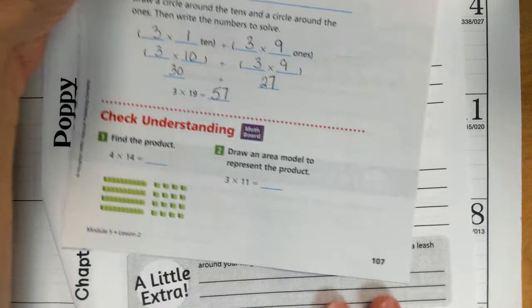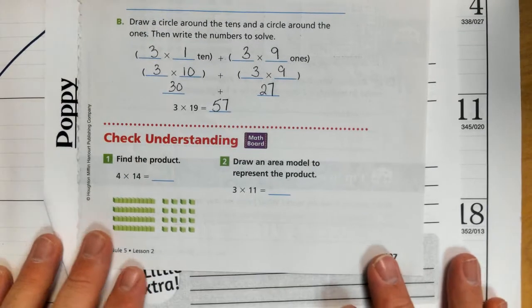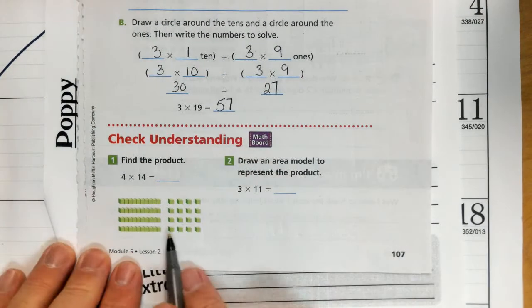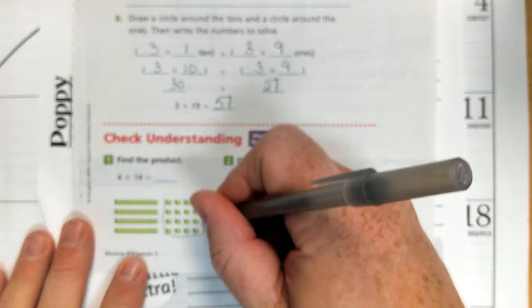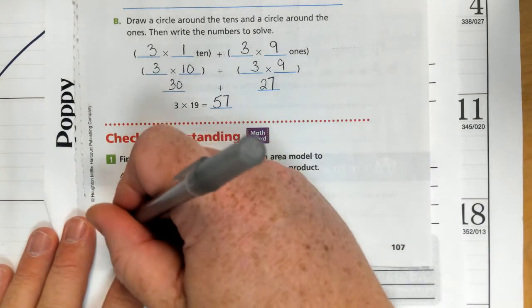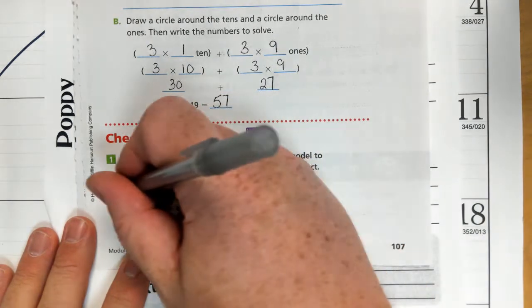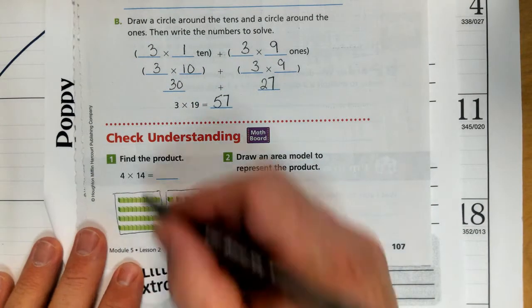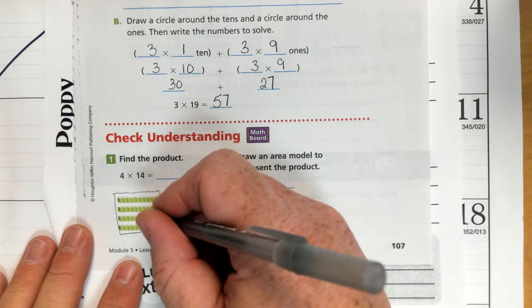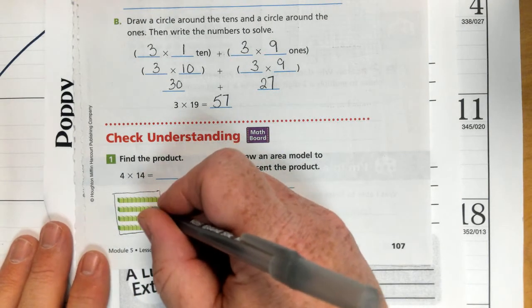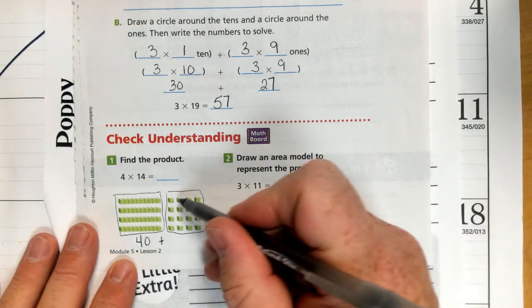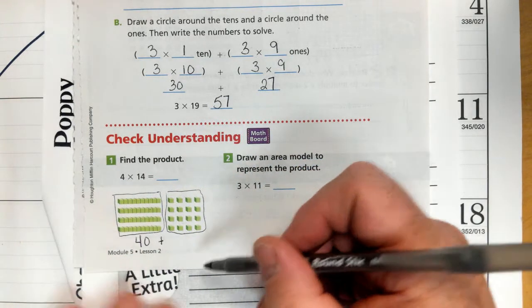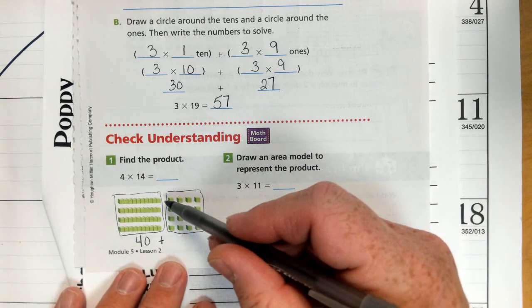All right. Down in the check understanding section now, it's asking us to find the product. So they've already broken this number apart for us. So I'm going to circle these 1s, and I'm going to circle these 10s. I'm going to think about how much each one is worth. The 4 10s is easy for me. 1, 2, 3, 4. That's like doing 10, 20, 30, 40. 40 plus.